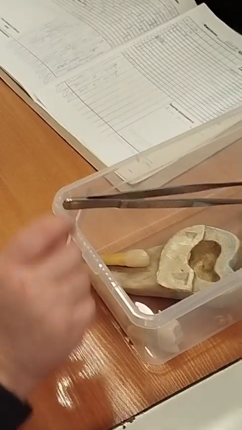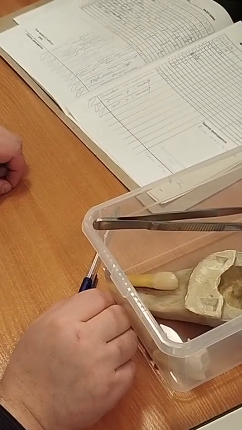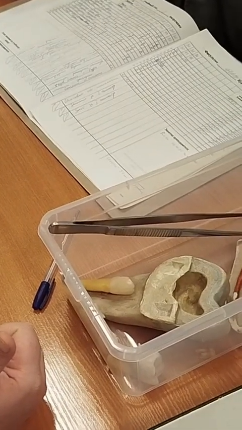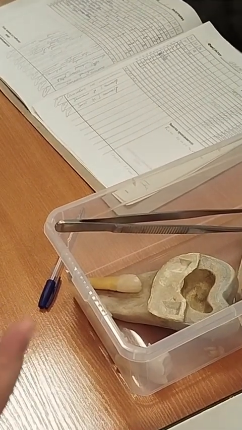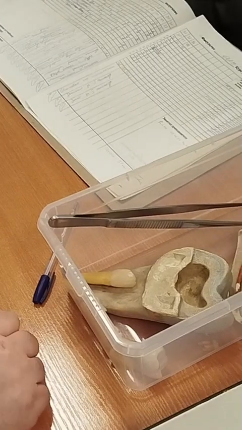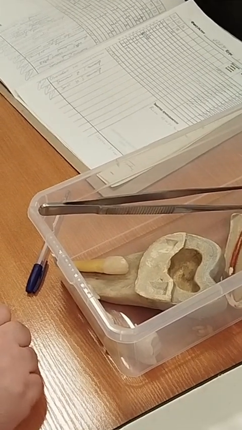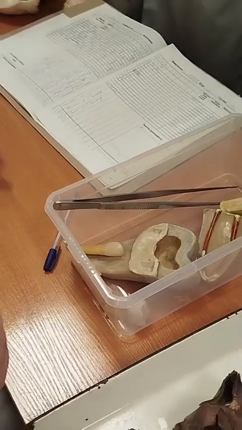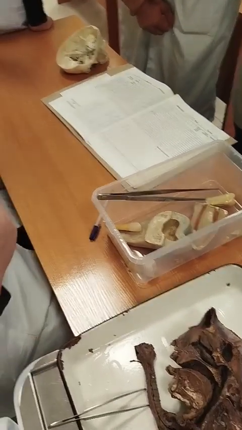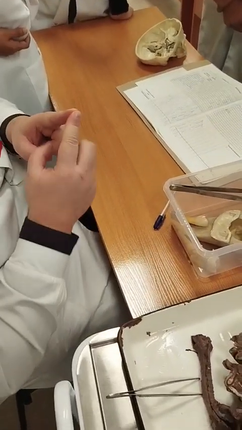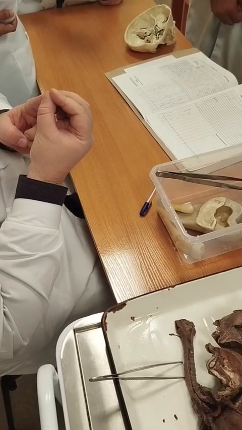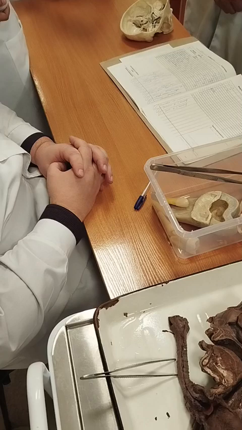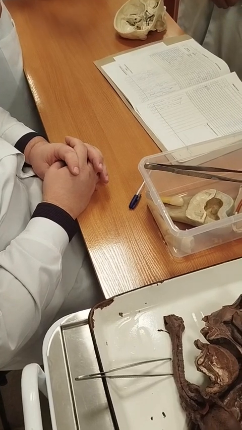We already said which salivary gland opens into the vestibule. Once again, parotid gland. Another two glands, submandibular and sublingual, they open into cavitas oris propria. In which place? Two ducts of submandibular and sublingual glands join together and open where?